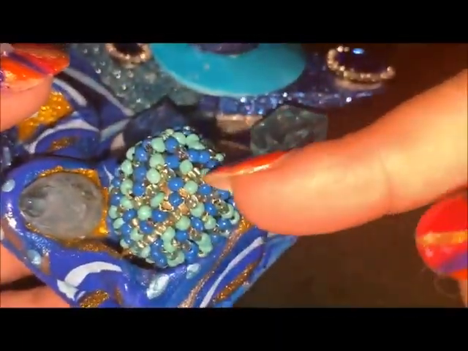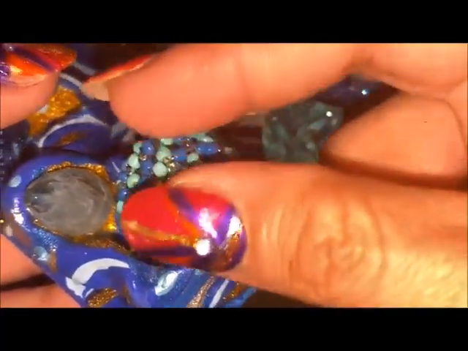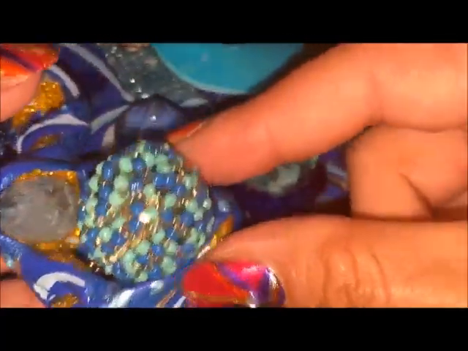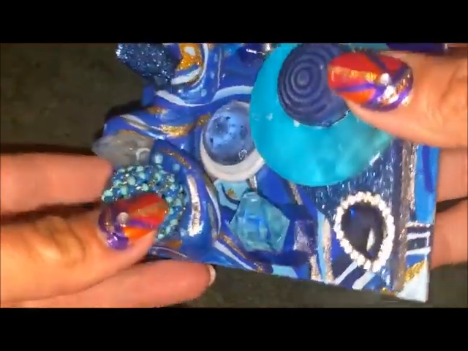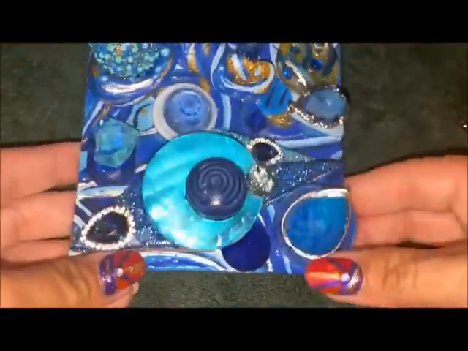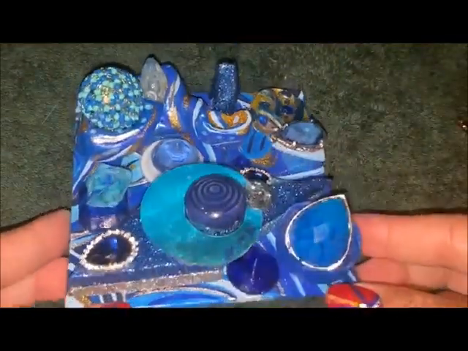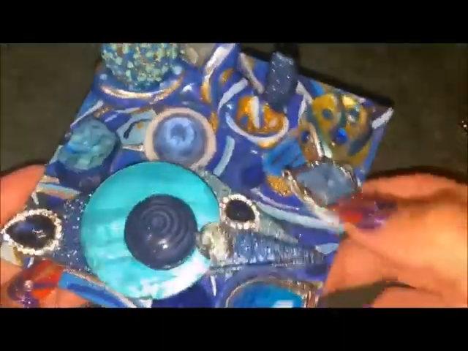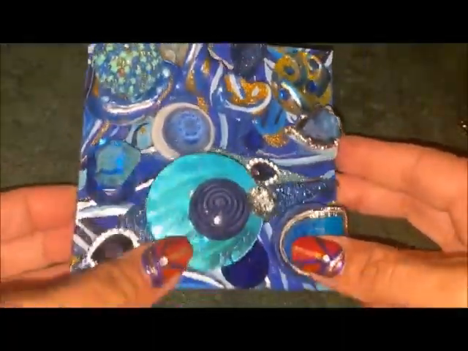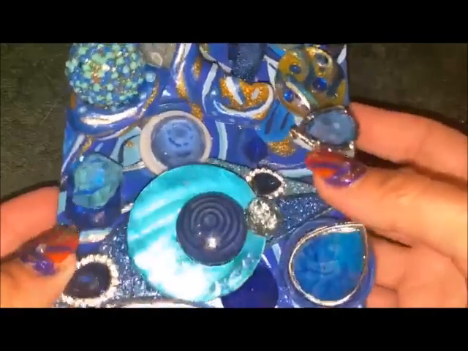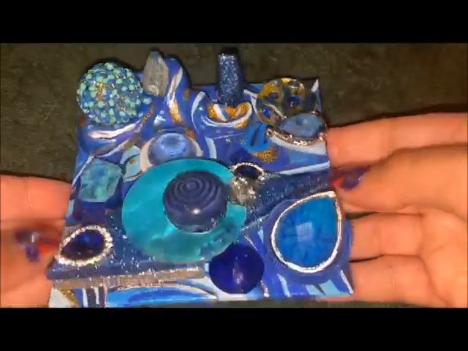On camera, this is looking a little bit more aqua than it really is in real life. It's blue and light blue. It's just a random bead. And look at the full effect of that. I just love how shiny this one is. I think this one may very well be my favorite. And I can't wait to see it on the wall. So there's the blue Azure one.